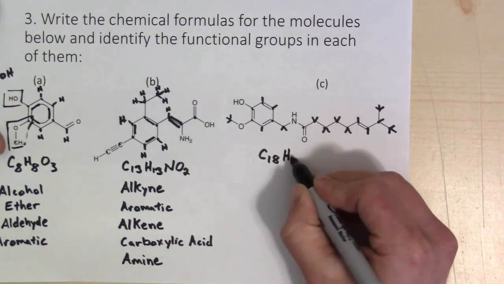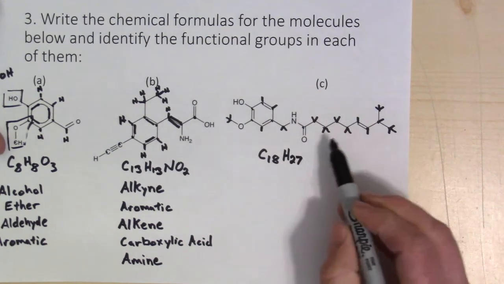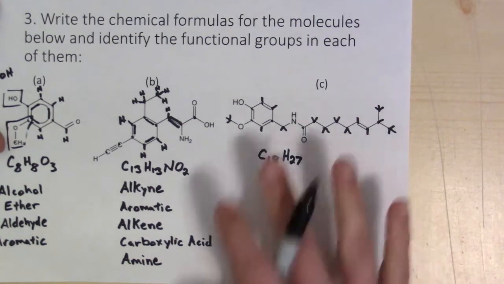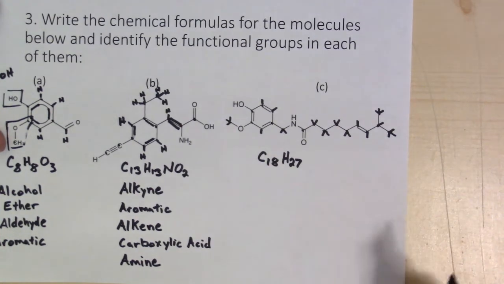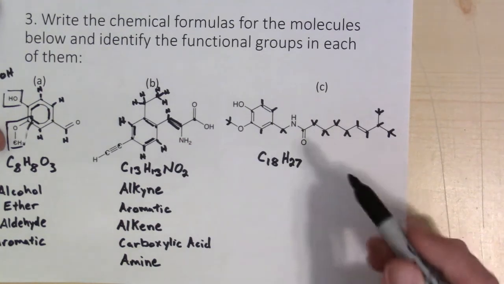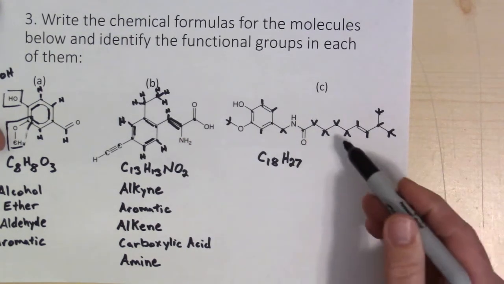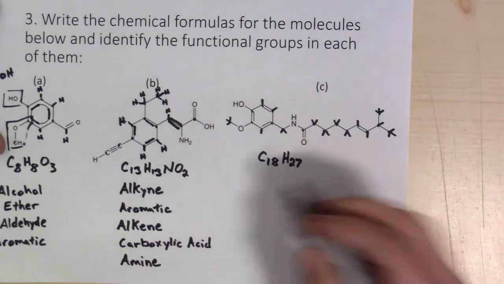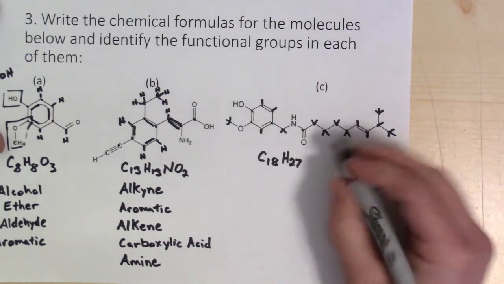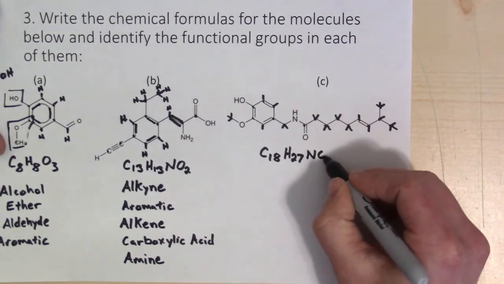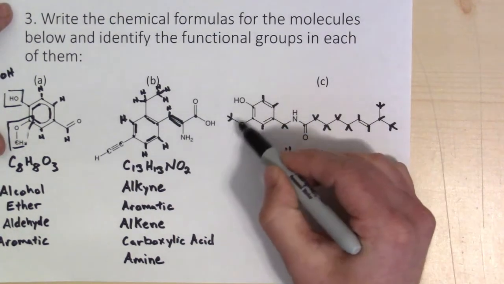So H27. Here I've just made a dash where each of the hydrogens are to keep the image a little bit neater. But each dash represents one hydrogen, so each of the carbons I filled in the number of hydrogens to make each carbon have 4 bonds overall. So this molecule also has 1 nitrogen and 3 oxygens, so 1, 2, 3.